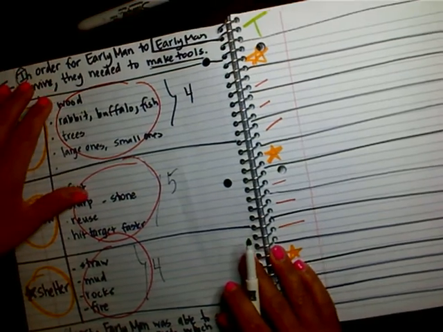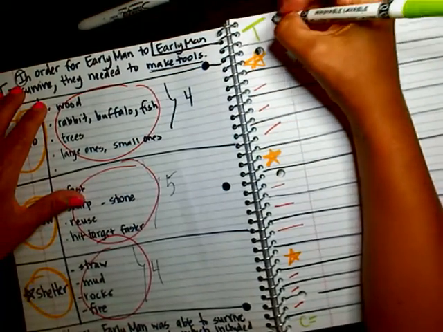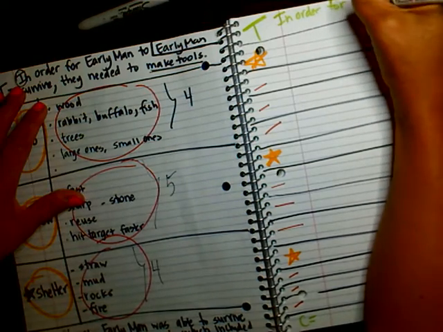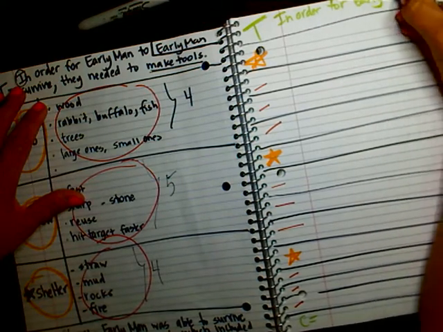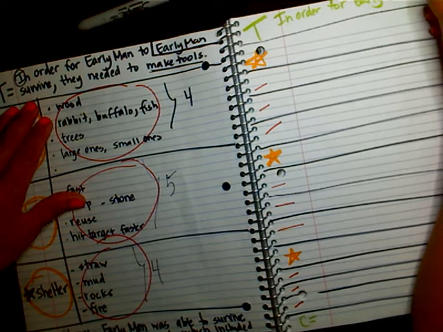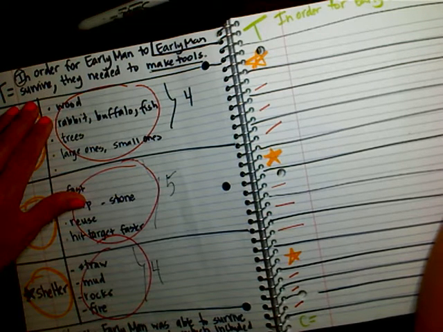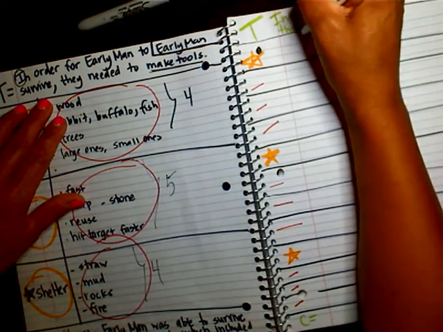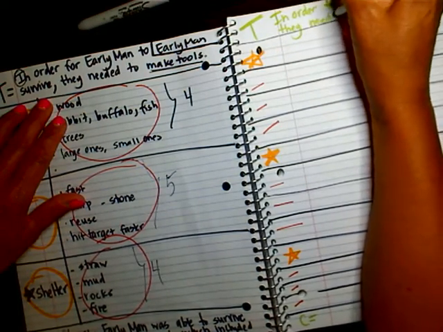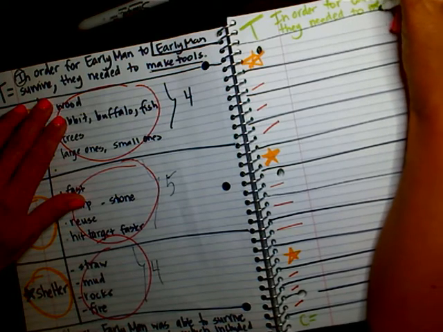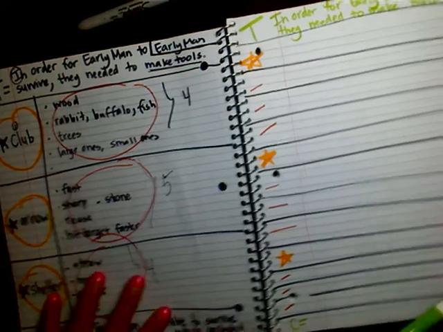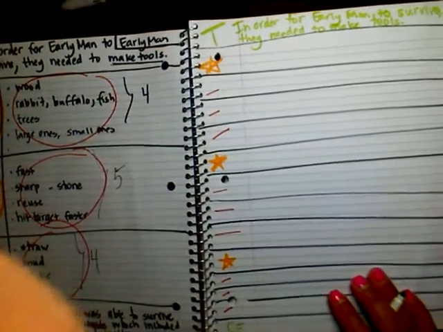All right? So I'm going to copy my sentence over here again, in order for early man. And again, this is just your rough draft. So the good thing about this is you are going to be able to change it and manipulate it and make it better right here, looking at one sentence at a time rather than saying, here, go fix your paragraph, right? It's easier to see this.